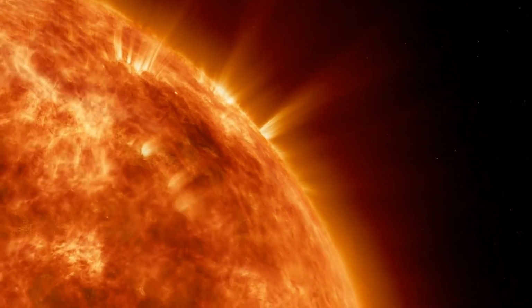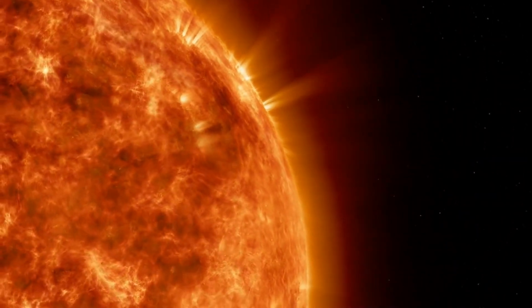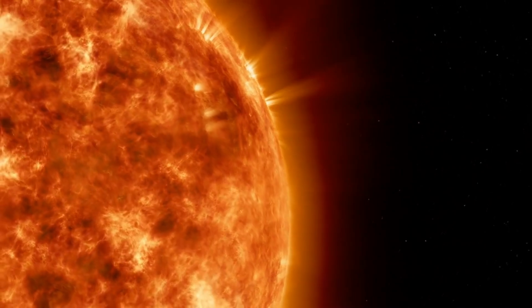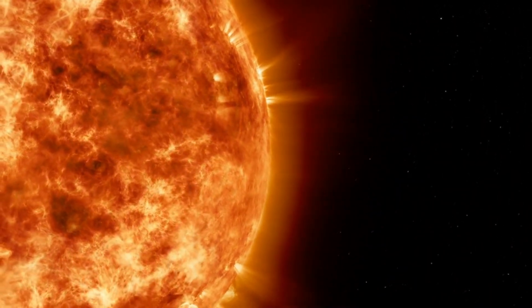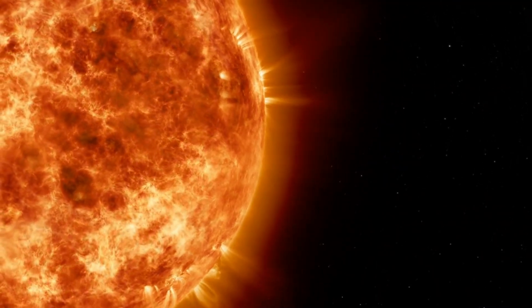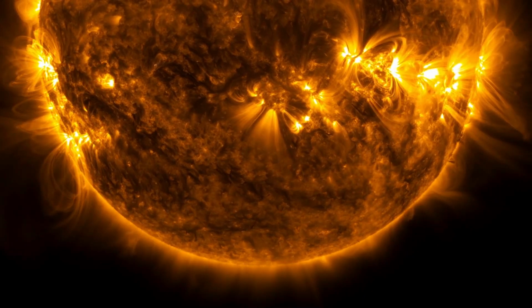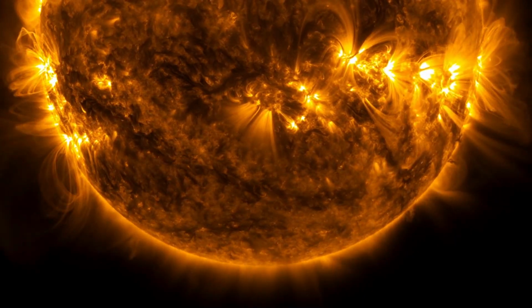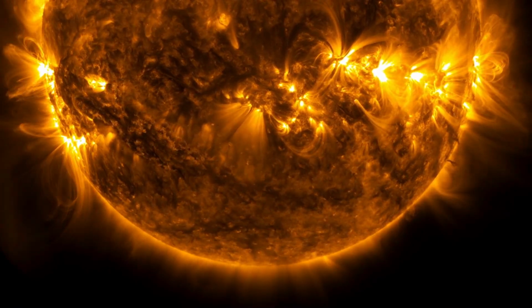Sunspot evolution. Sunspots have a finite lifespan, typically ranging from a few days to a few weeks. They form, evolve, and eventually disappear. The process of sunspot formation involves the emergence of magnetic flux from the solar interior to the surface. As the magnetic field interacts with the surrounding plasma, sunspots can grow in size and complexity also.